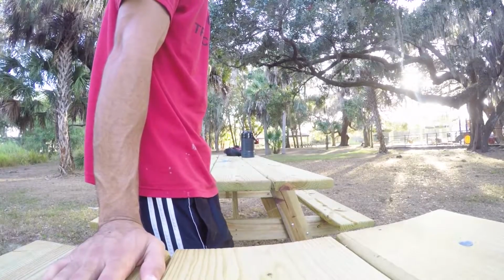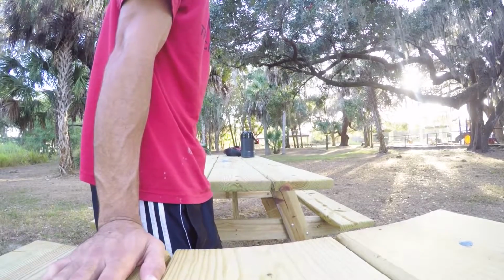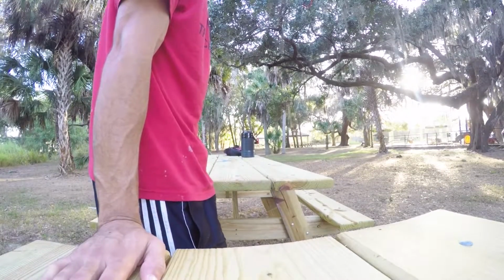After that, then go parallel bar support. There are no parallel bars at this park, so I just find two park benches and hold it for a minute.